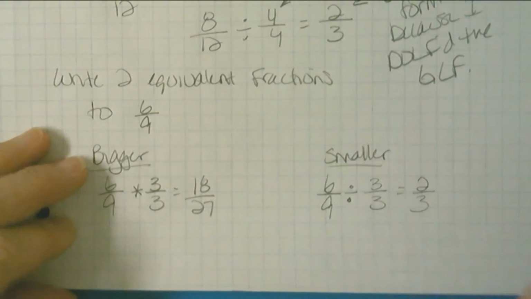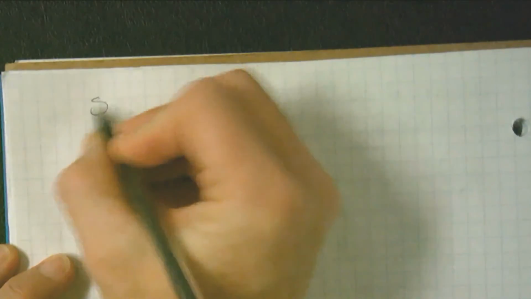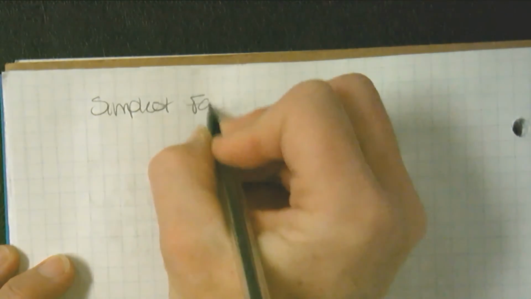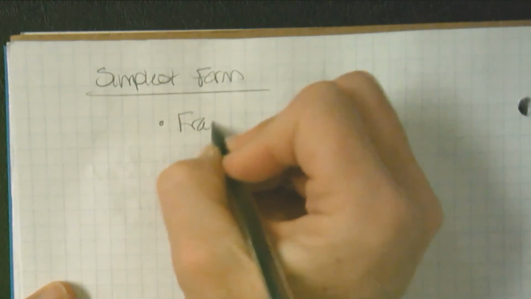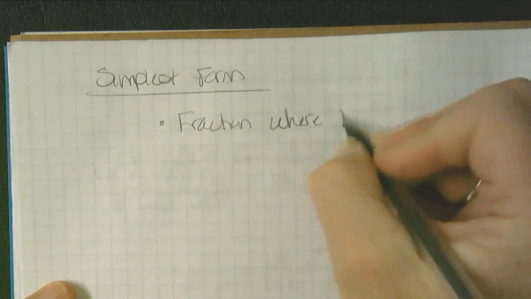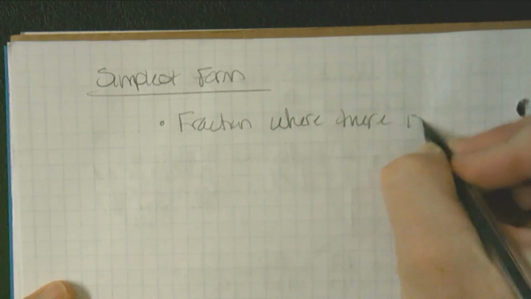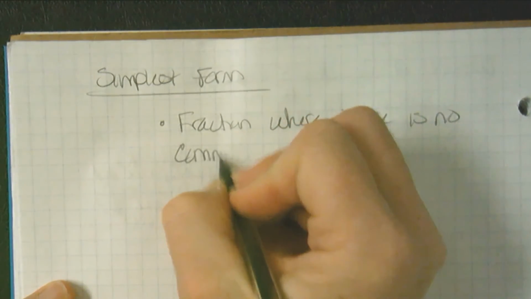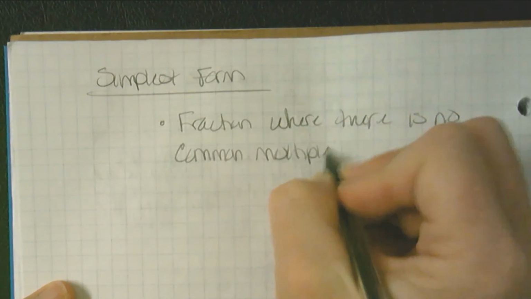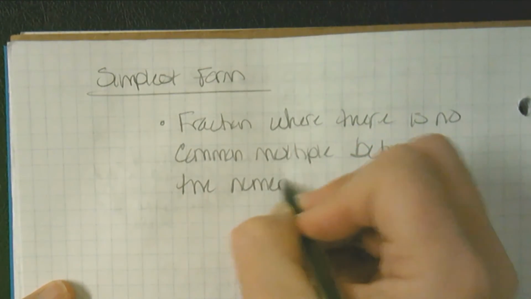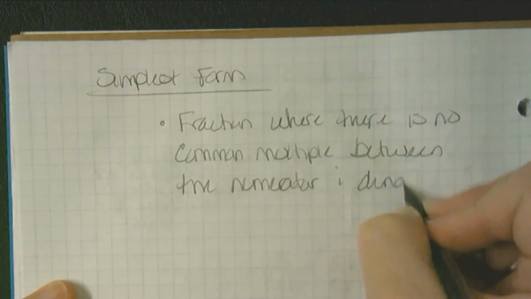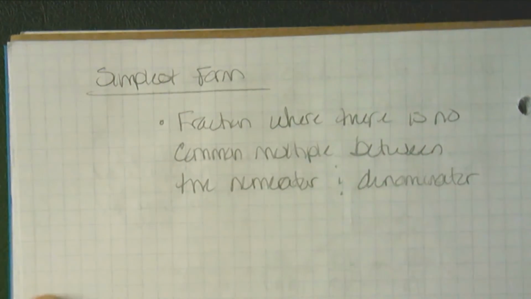Okay. So now what I want you guys to do, I want us to talk about simplest form. All right, so we talked a little bit about what simplest form means, but let's officially talk about it. All right, simplest form means that we have a fraction where there is no common multiple between the numerator and denominator. So we talked a little bit about this already.